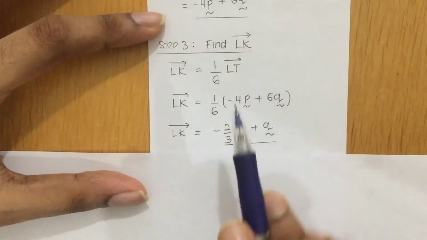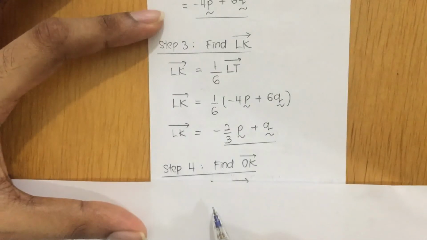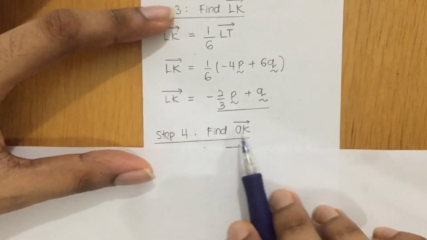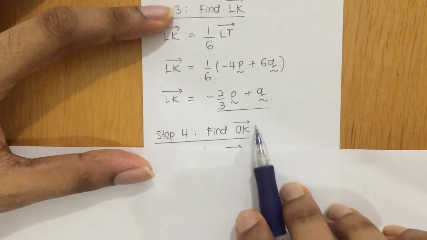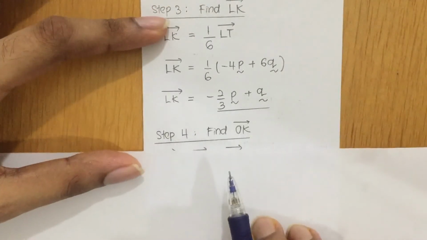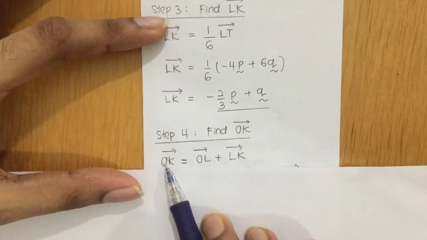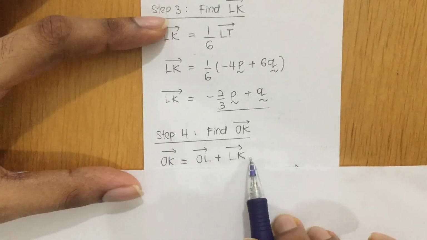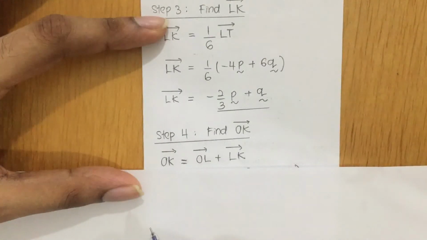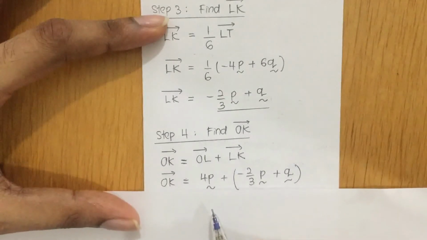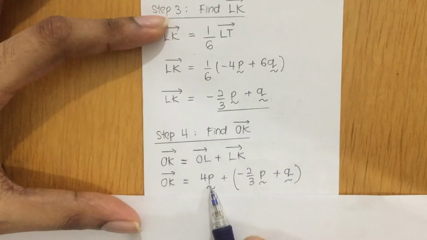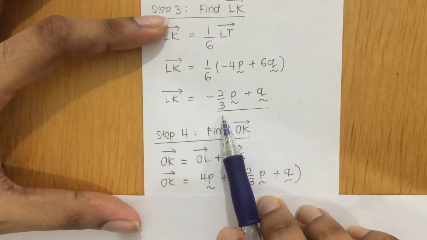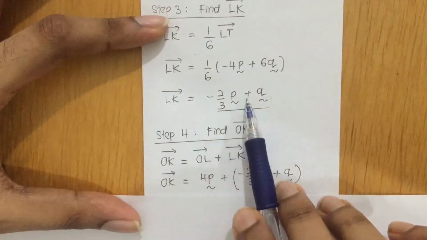Once you find LK, then only you can proceed to find the vector OK over here. To find vector OK, what you do? Vector OK can be formed equals to vector OL plus vector LK. From here, vector OL is 4p, and vector LK we already found here, which is negative 2/3p plus q.